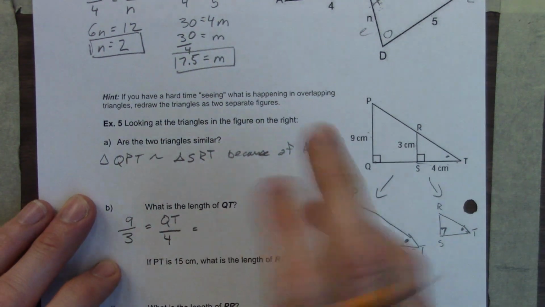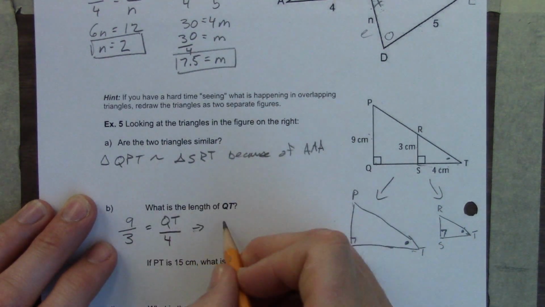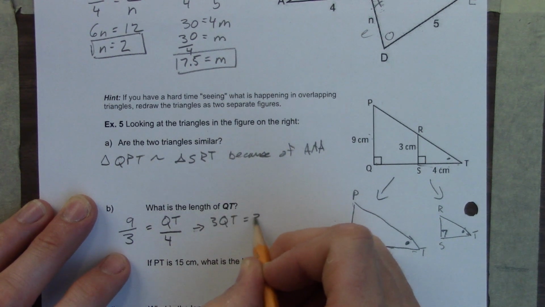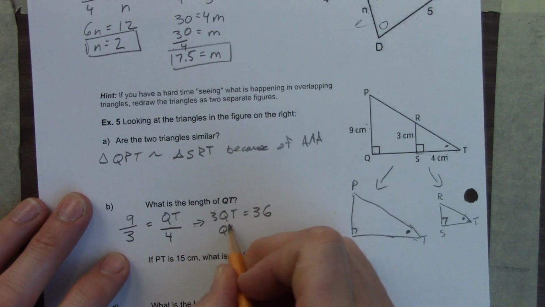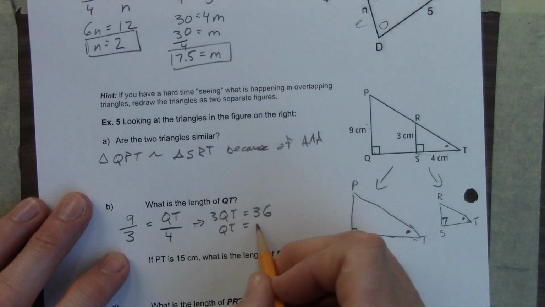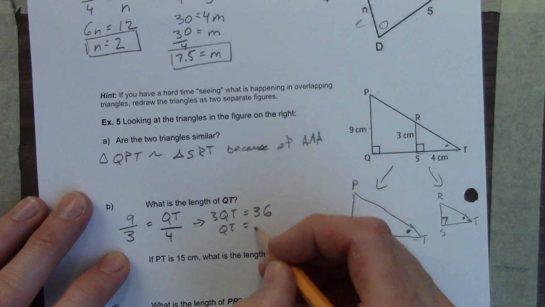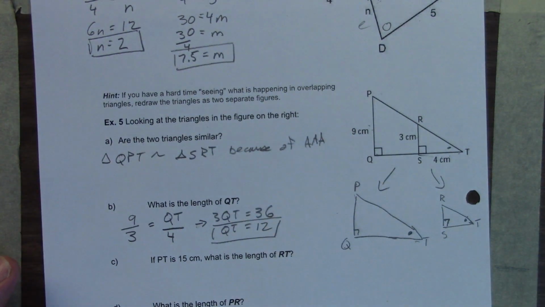Okay, cross multiply. We're going to get 3 QT is equal to 9 times 4, 36. QT is equal to 36 divided by 3 is, what's that, 12? QT is equal to 12.